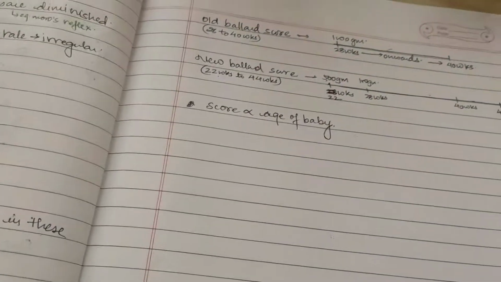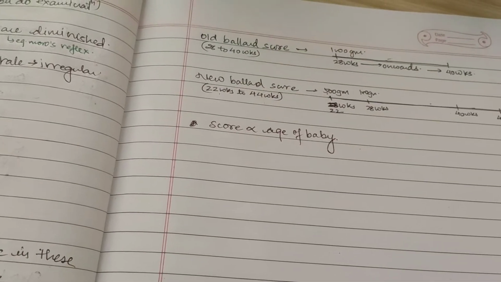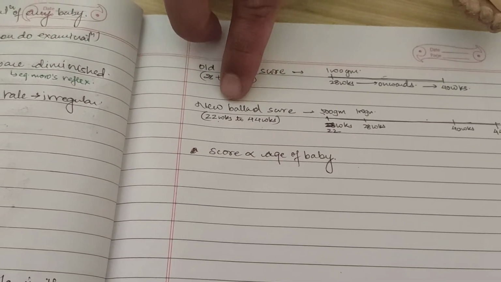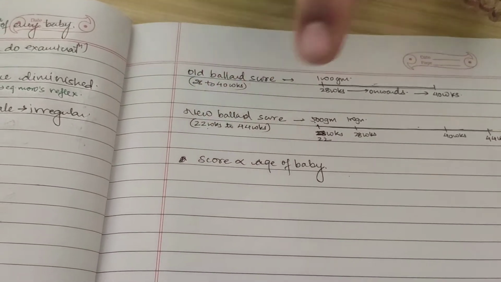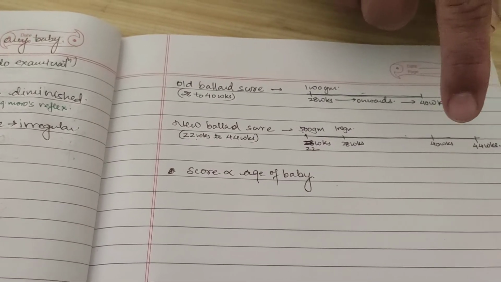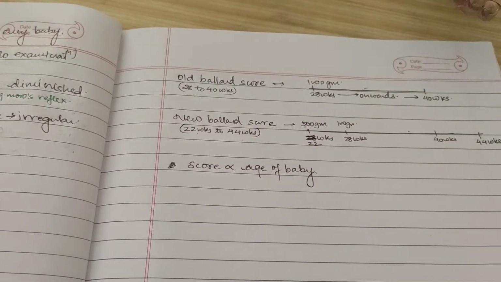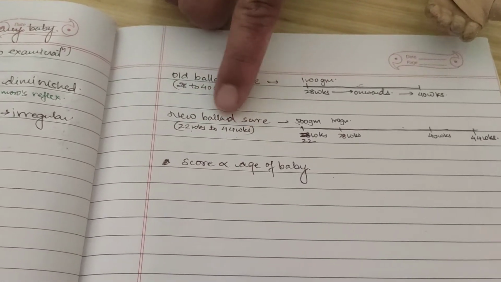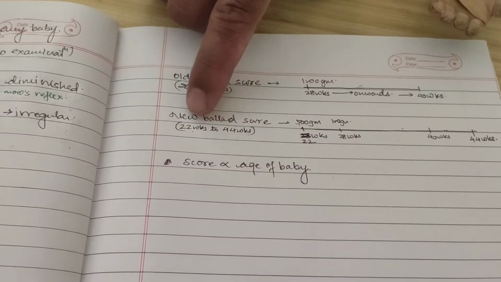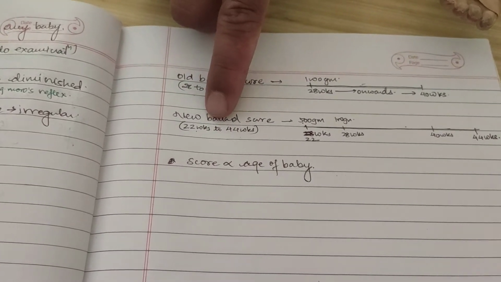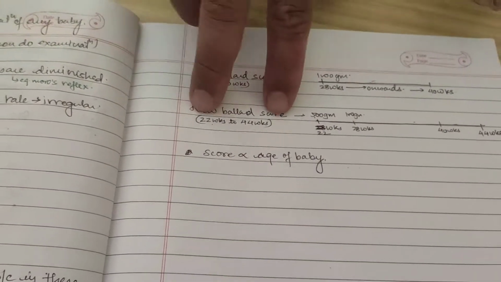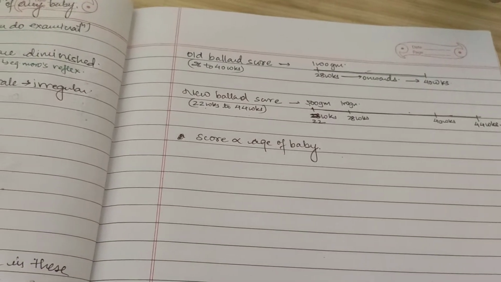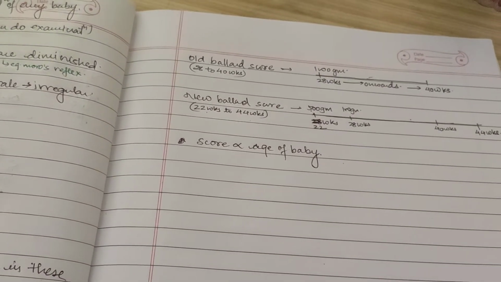Okay, this new expanded Ballard score can give the gestational age from 20 weeks to 44 weeks, but we are considering 22 weeks as per the WHO guideline, and 22 to 44 weeks is the criteria for the perinatal period. So we are considering this. But expanded Ballard score can tell from 20 to 44 weeks.